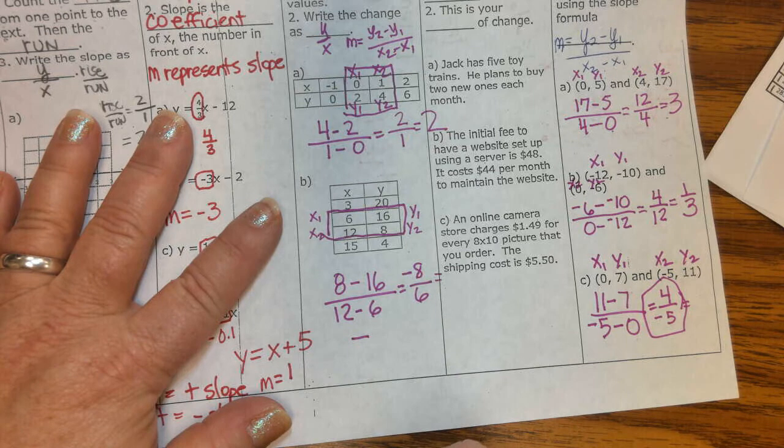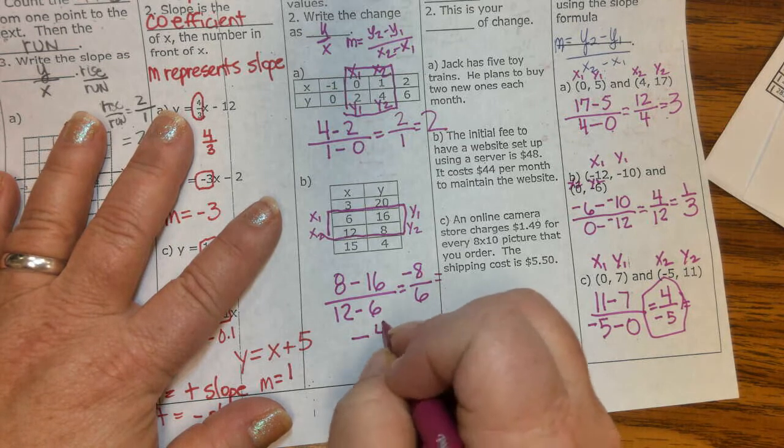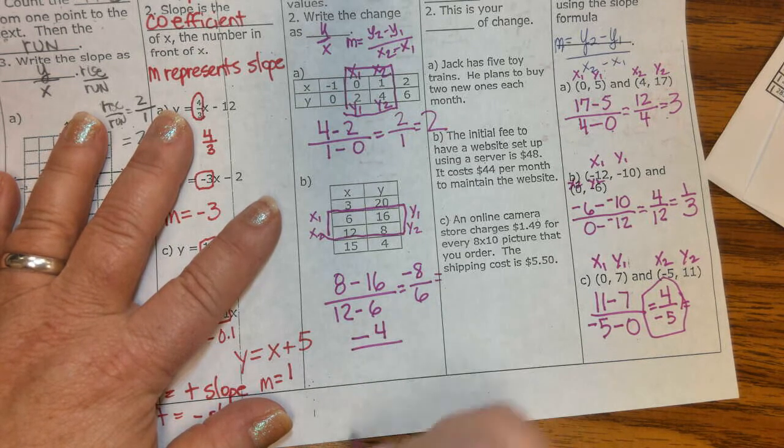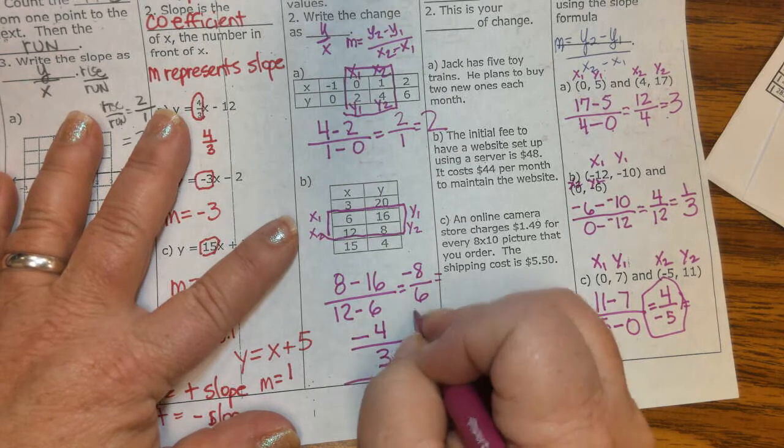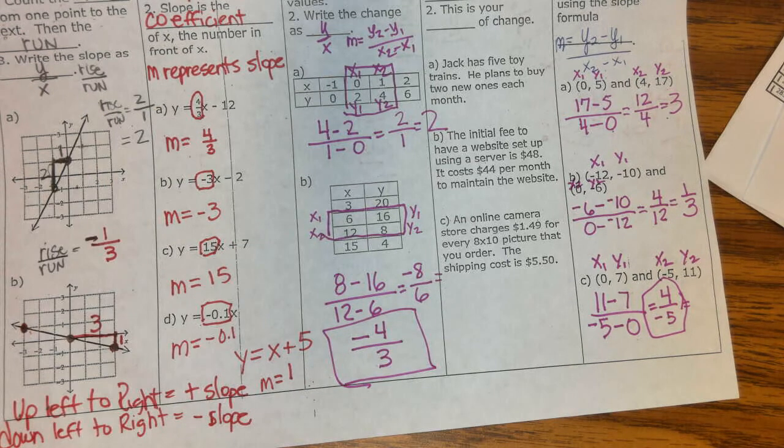Okay, so negative 8 over 6. 2 goes into 8 how many times? 4. 2 goes into 6 how many times? 3. There is your answer in slope form: negative 4 over 3. Do not give me negative 1 1/3. You cannot plot that as rise over run. It just can't do it.